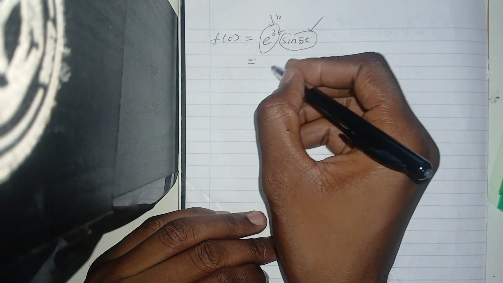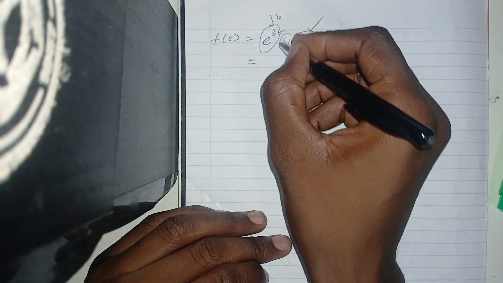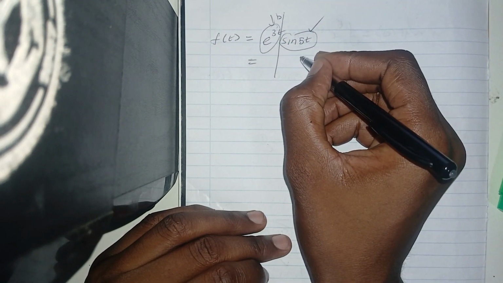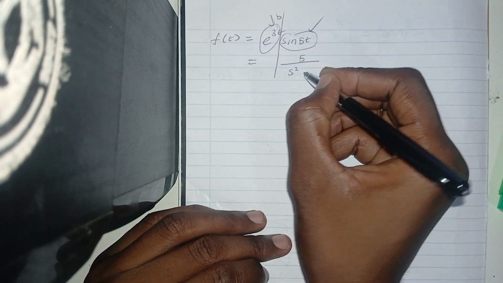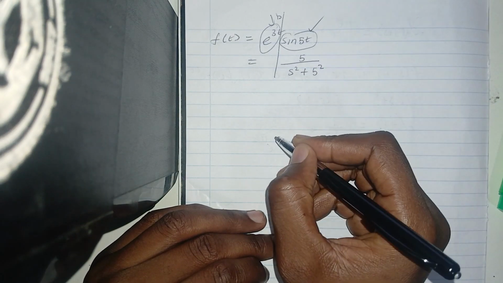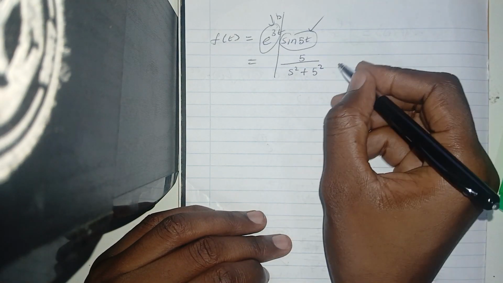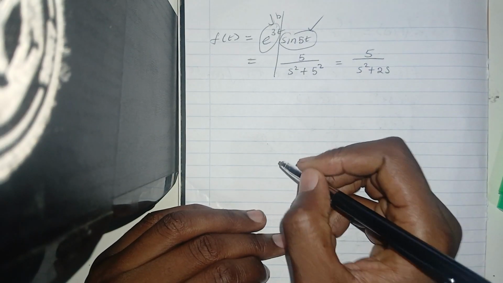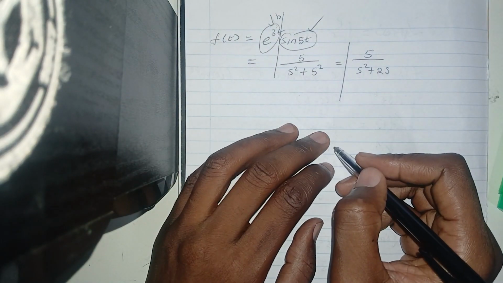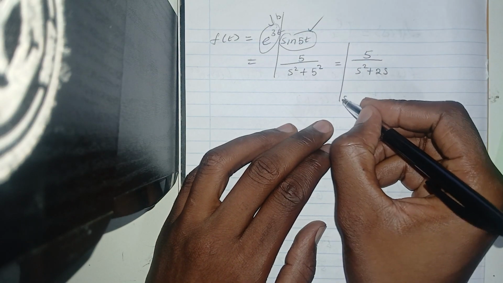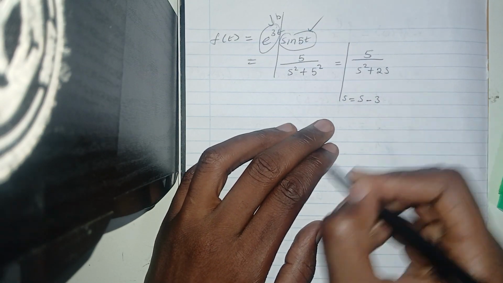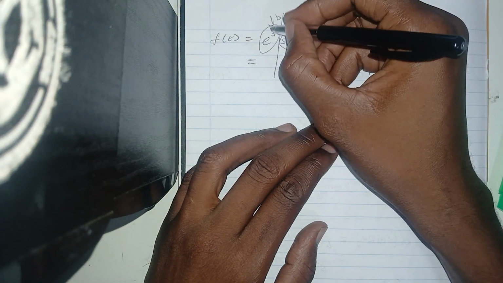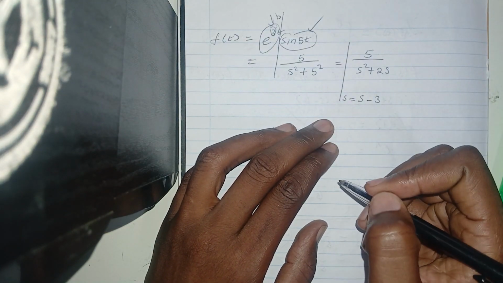Now, first thing first, focus on this. It's now 5 over s squared plus 5 squared, right? So this one is what? It's 5 over s squared plus 25, right? Now the shifting enters, because now s is equals to s minus 3, right? s minus 3, because now this 3 is that b that we used to have.